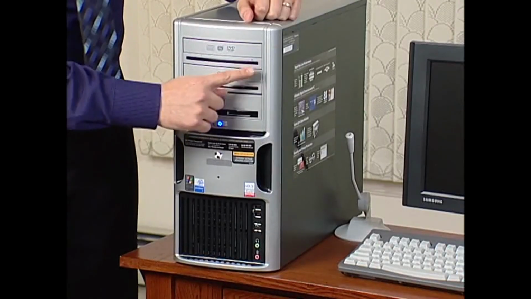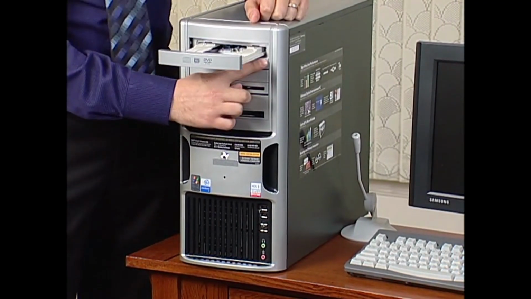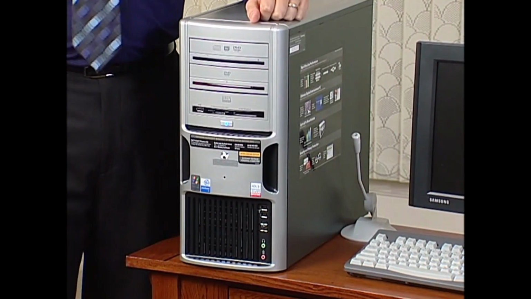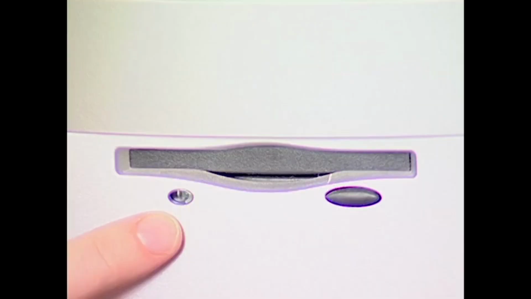The CD or DVD drive is designed to read CDs and DVDs, and some of these drives can even write files and information back to them. The floppy disk drive is a drive that reads from or writes to separate disks which the user inserts into the drive. Floppy disks have been rendered obsolete since they only hold a very small amount of information, and most computers today don't even come with them anymore.